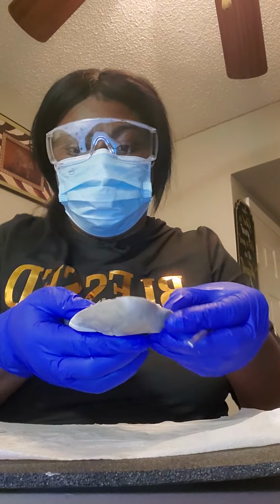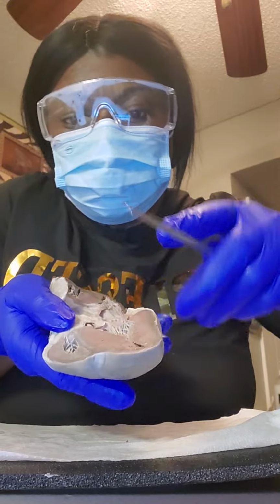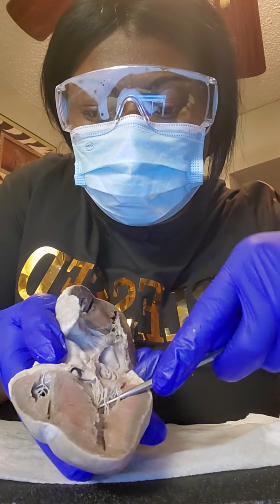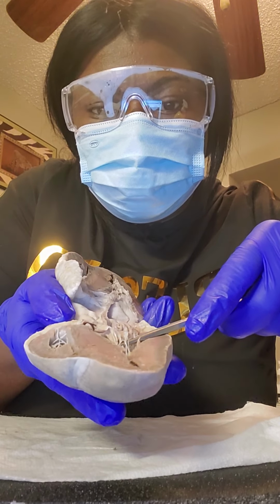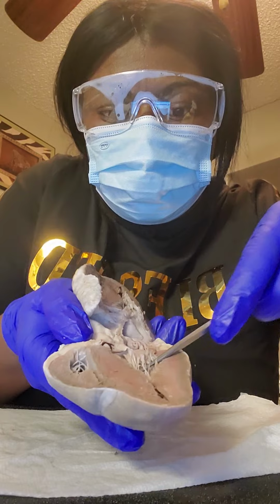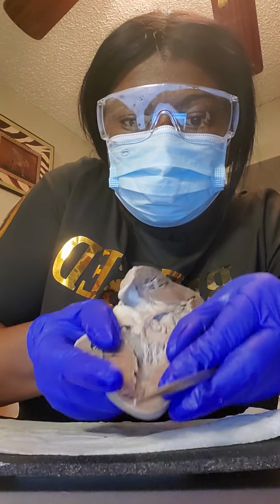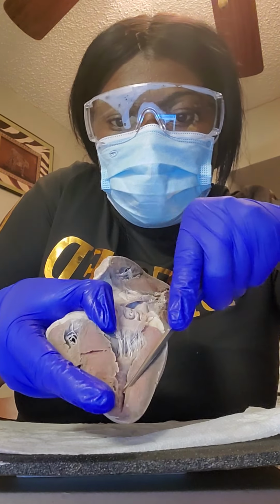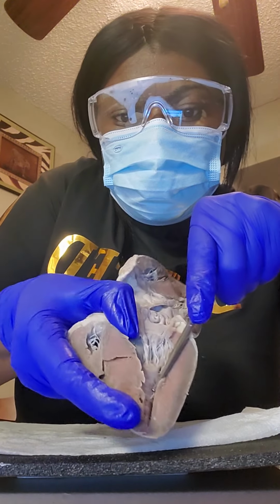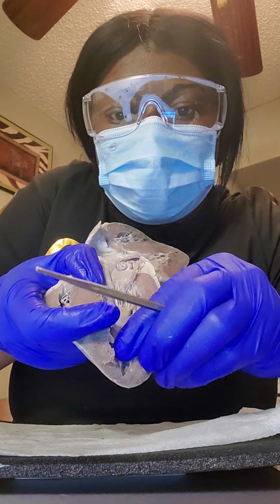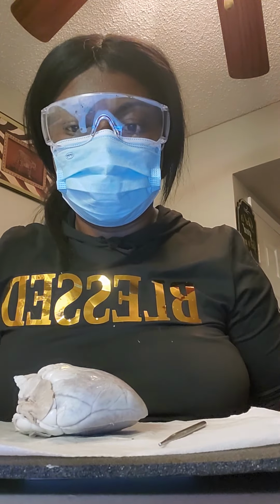Turn it this way. And this right here is the chordae tendineae. And then, last but not least, is the papillary muscle right here. I hope I am not forgetting anything else.